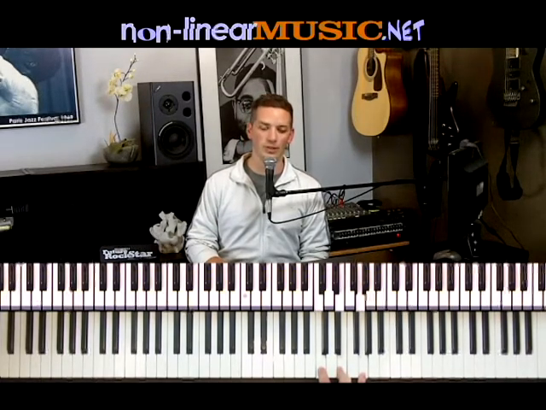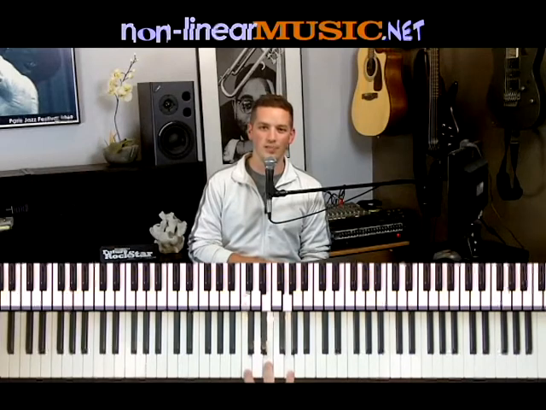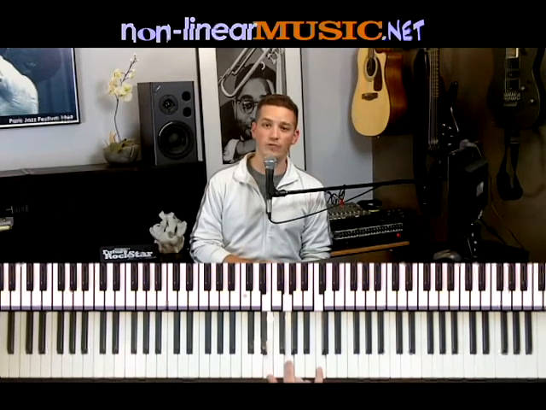So this is root position, just like this was root position, because the name of the chord, the C, is on the bottom. Root position, root position. This is first inversion. This is second inversion.